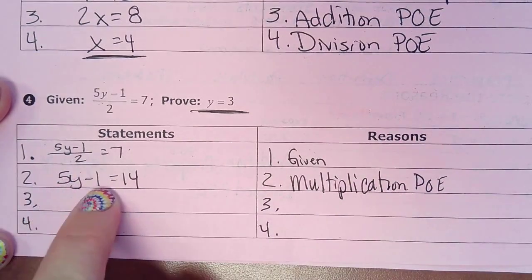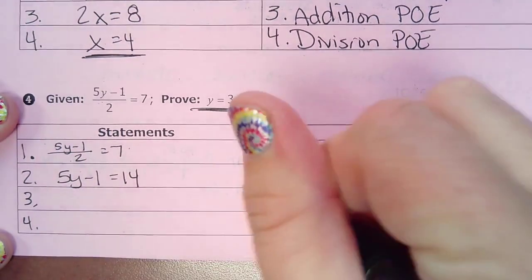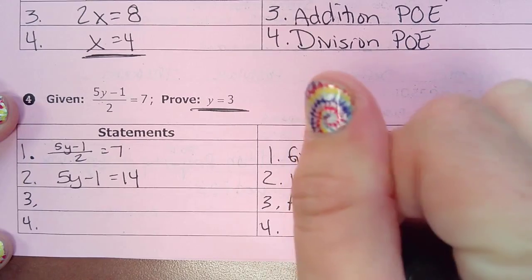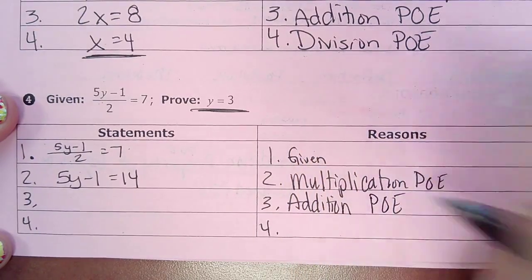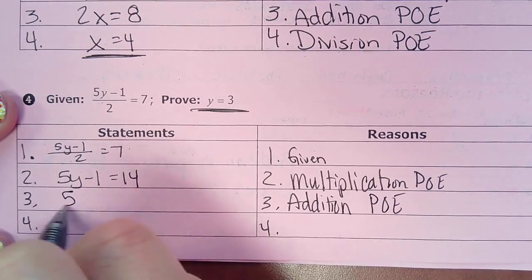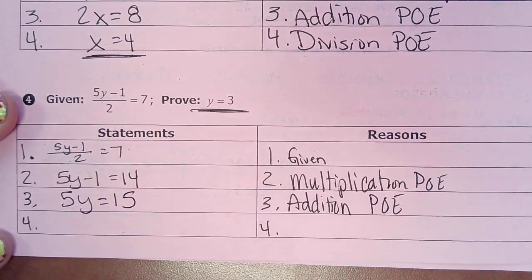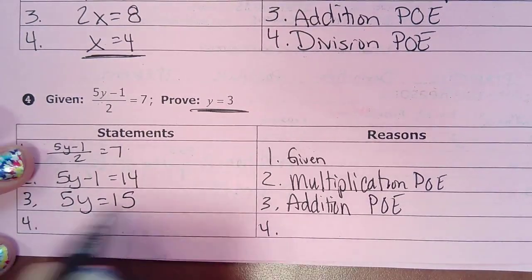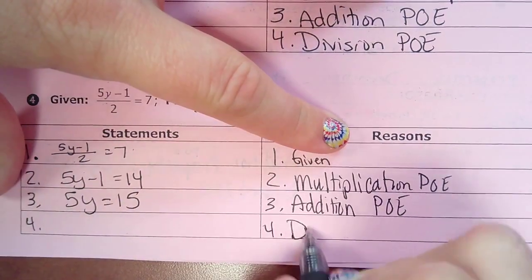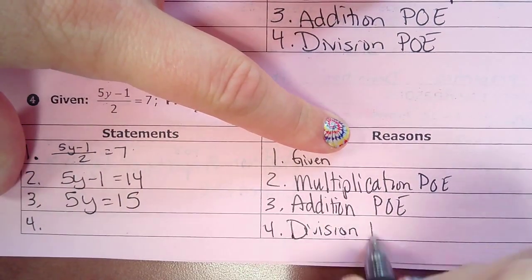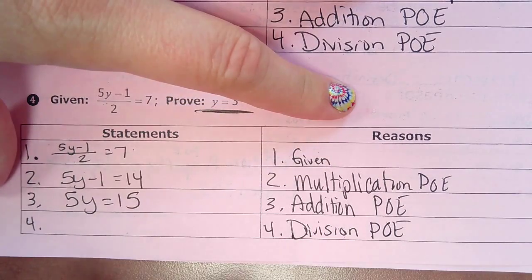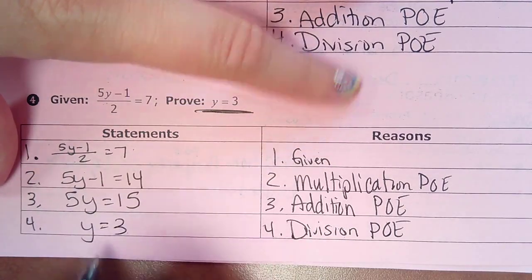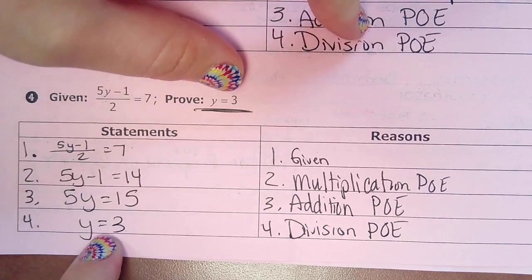Now, trying to get y alone, let's move the 1 to the other side. It's minus, so we can do that through addition. So 5y equals 15. Divide both sides by 5 to get y alone, so division property of equality, y equals 3. These match. I'm done.